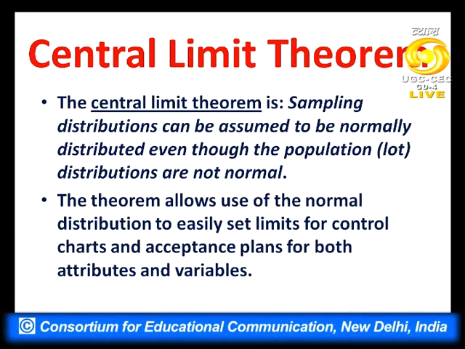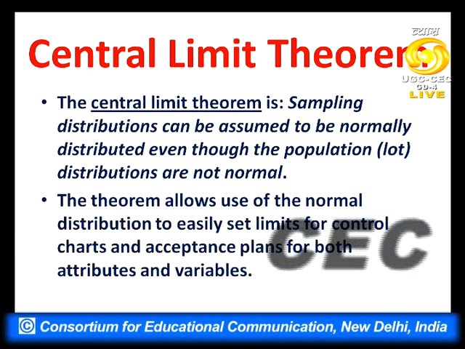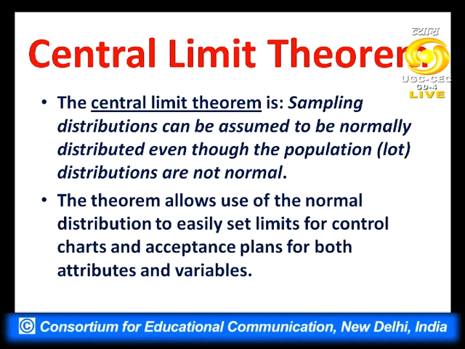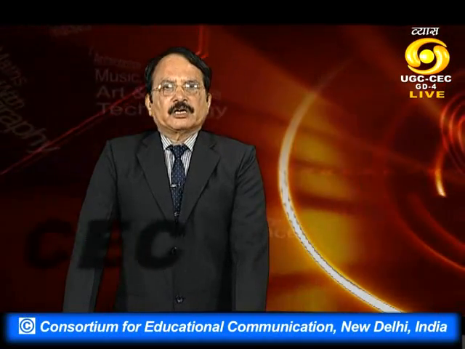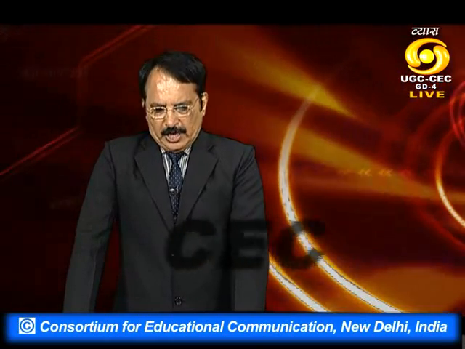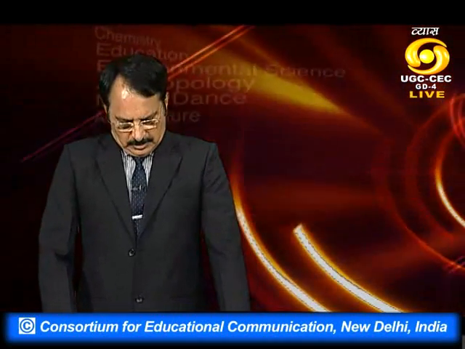Another example of population and sample is there is a class of 50 students, and 50 students will make a population. If we take a sample of 5 students, this sample is taken out of the population, and this is a sample which finally shows the qualities of the main population if it is taken at random. The theorem allows use of the normal distribution to easily set limits for control charts and acceptance plans for both attributes and variables. I have introduced these two words, attributes and variables.